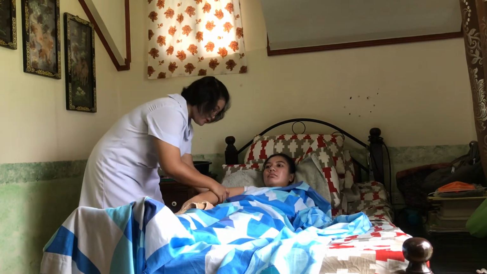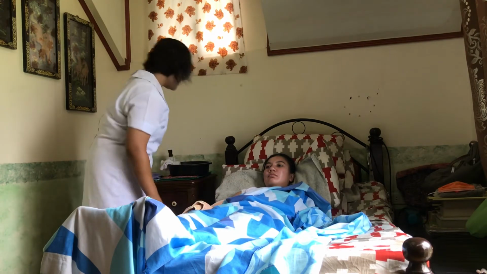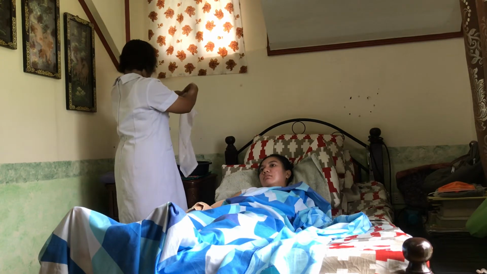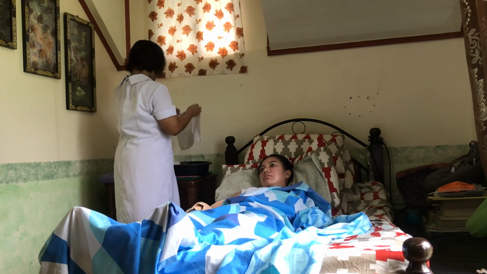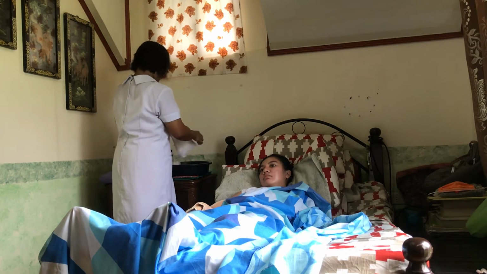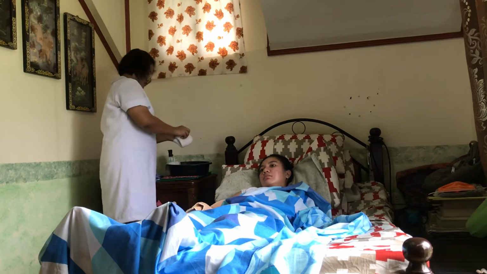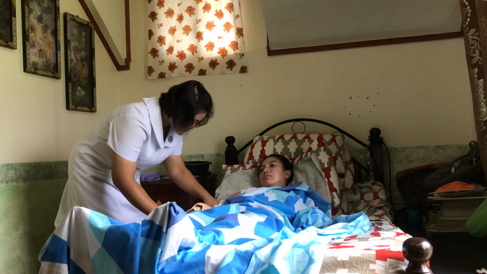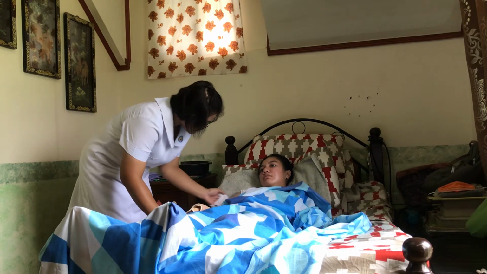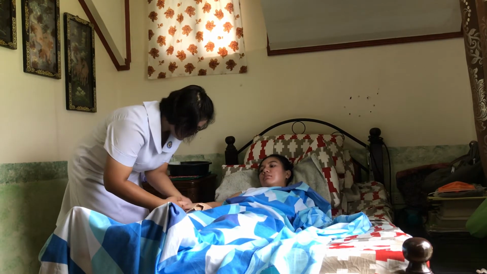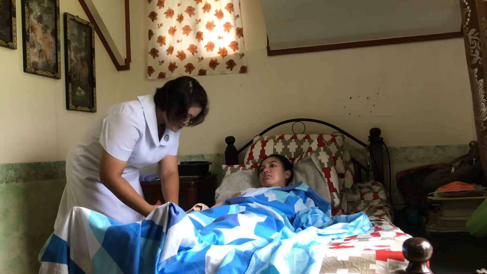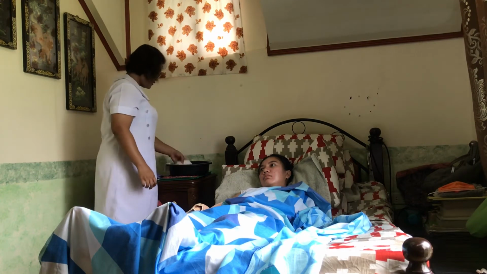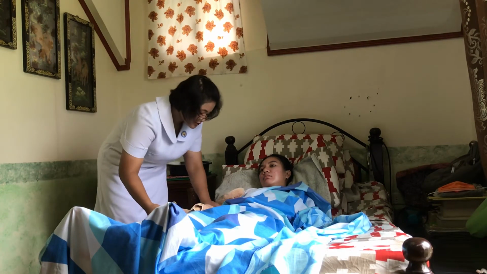Put a bath towel under the patient's arm and then use also long patting strokes. Then pat dry also.